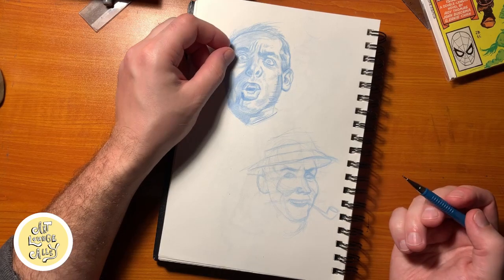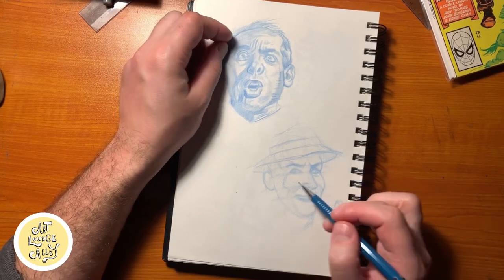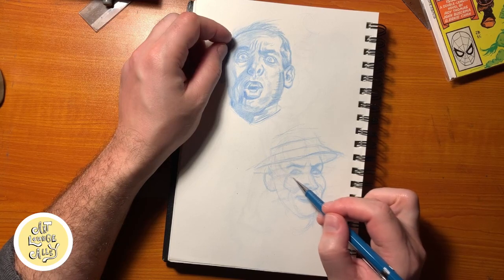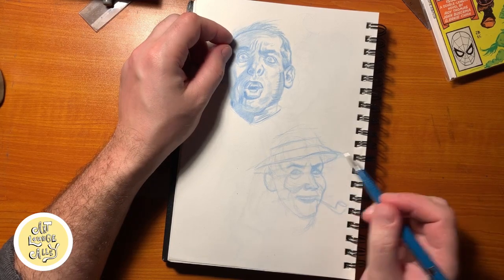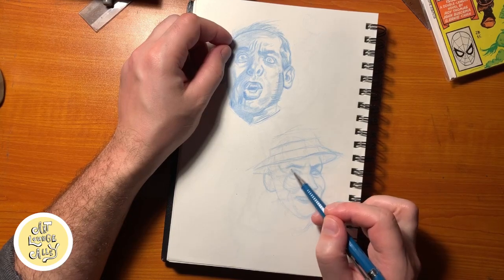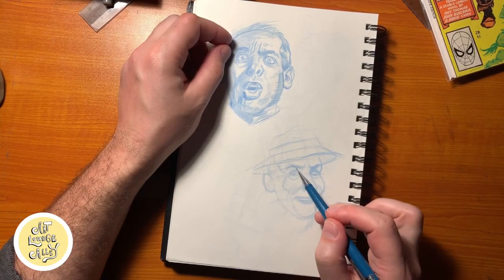It becomes overworked, and it becomes a bit of a rigid looking drawing or painting or whatever. So to kind of break away from that, not to get into that mode, it's good to work all over.